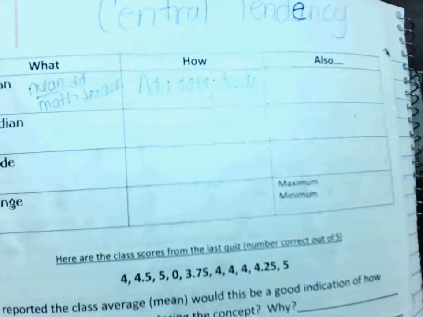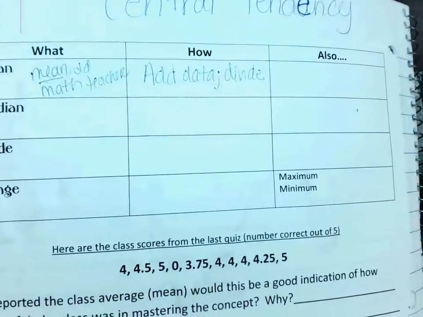And I know that there's a glare in here, and I'm so sorry about that. Let's see if that gets any better.